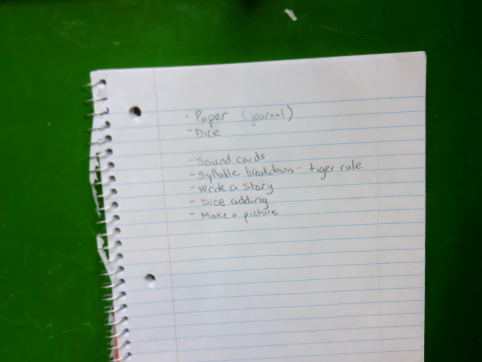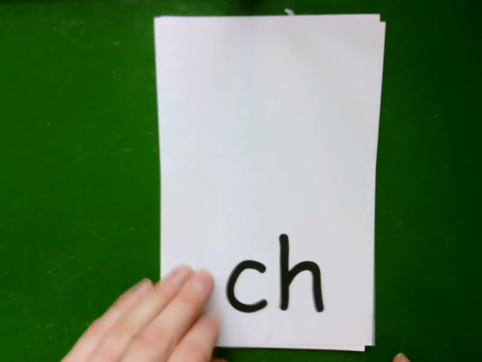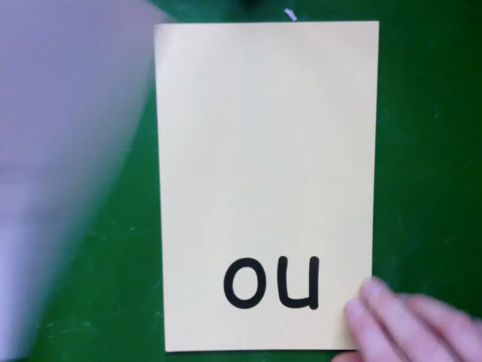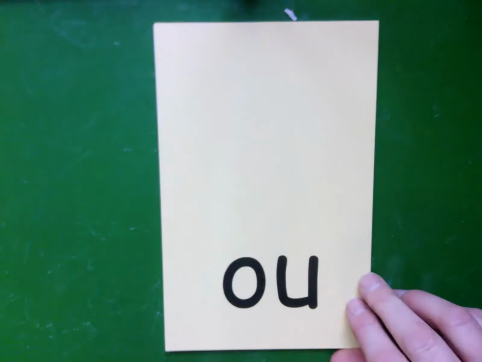Okay, so I'm going to put up a card. We're going to say the letter and the sound. It's going to be a speed game. Okay, so when you see the letter, you're going to say the sound. CH says ch. WH says w. OU says ow.